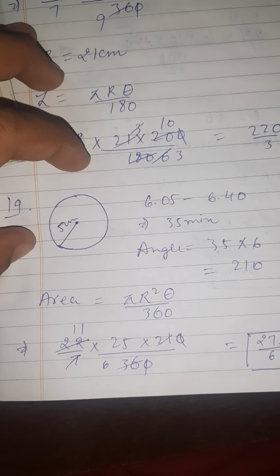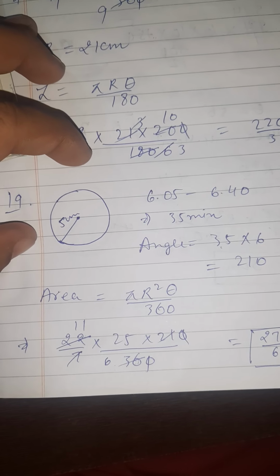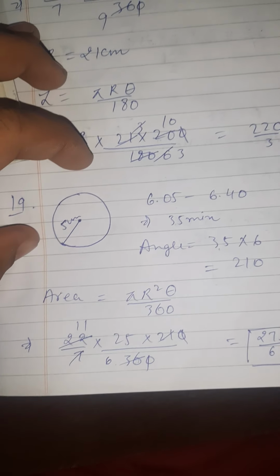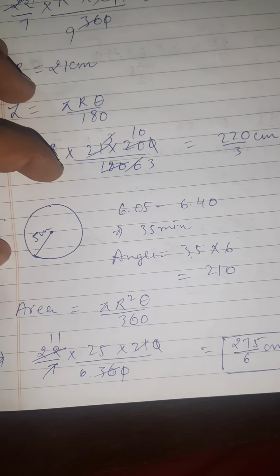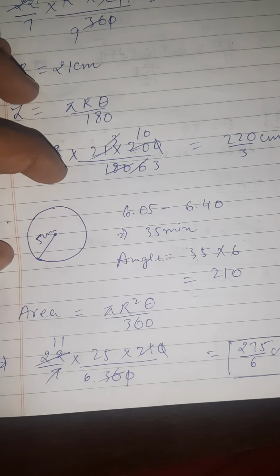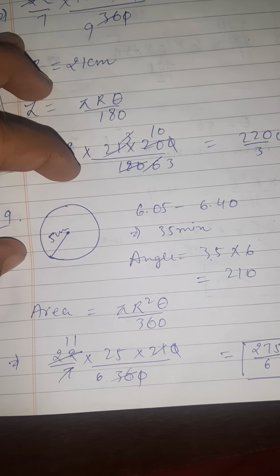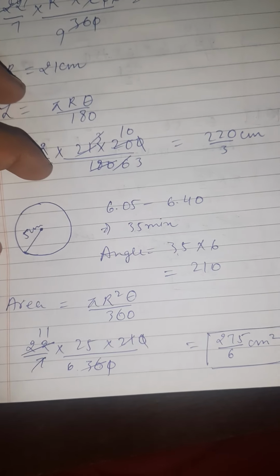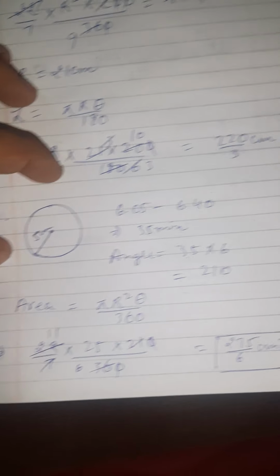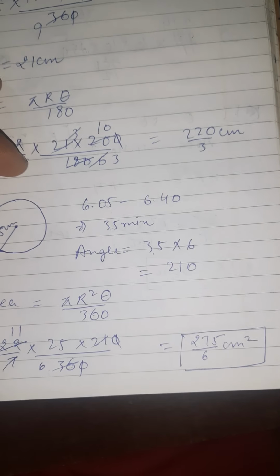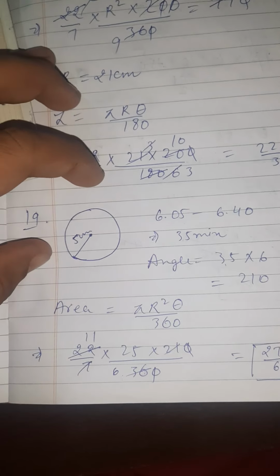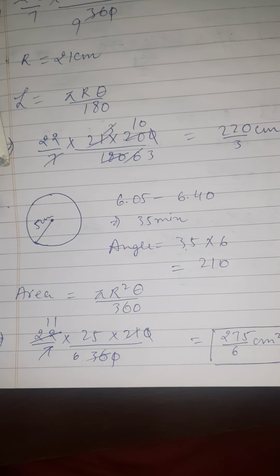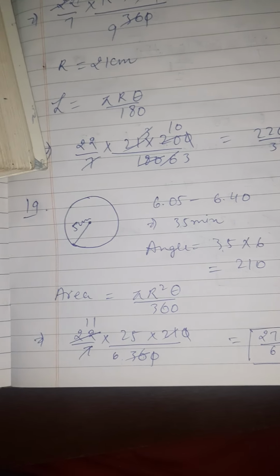As we knew that the minute hand sweeps 6 degrees in 1 minute, we can calculate how many degrees it has swept. This will come out to be 210 degrees, and by just putting this value in the formula of area, which is pi r square theta upon 360, we can simply find the area swept, which will come out to be 275 upon 6 centimeters square. This is all for question 19, and now we shall read question number 20.